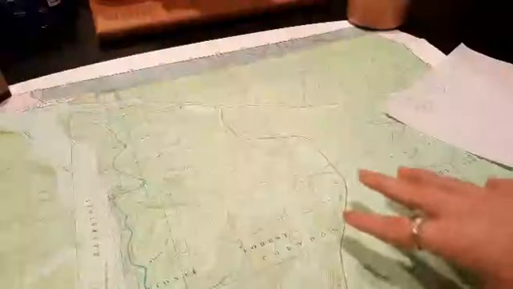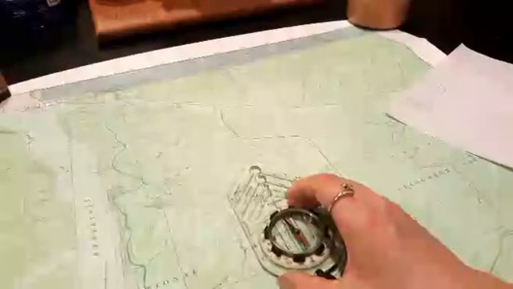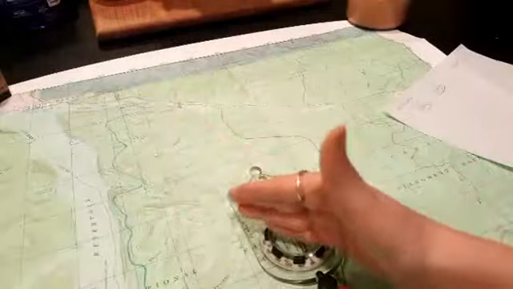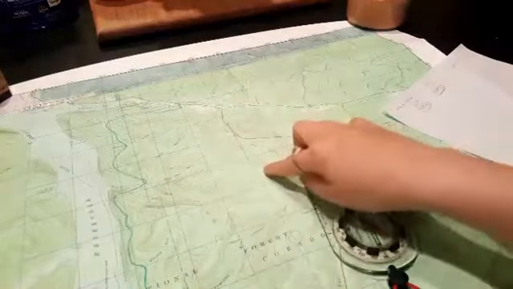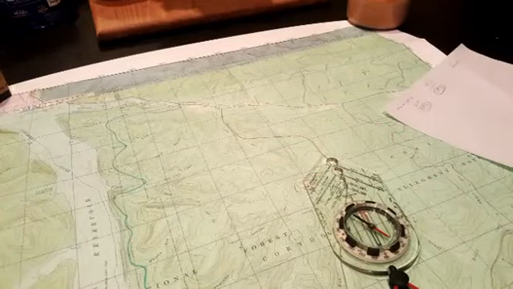back azimuth, so that you can take your compass and put it on the first point, on that first object that you found, to draw your line so that you can have intersecting lines to find your point where you're at on the map.